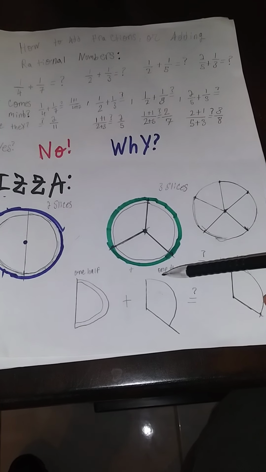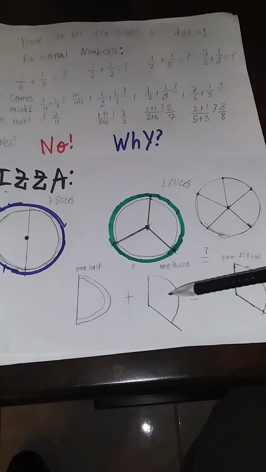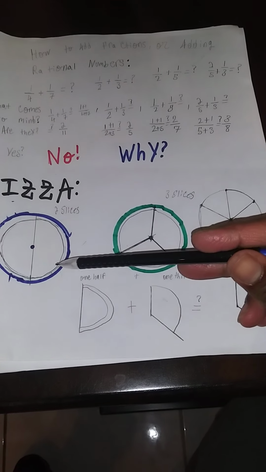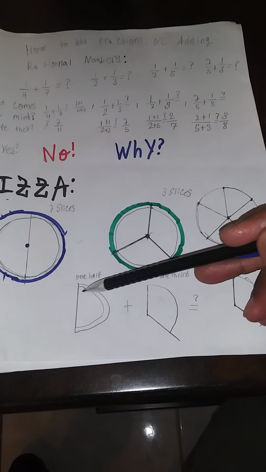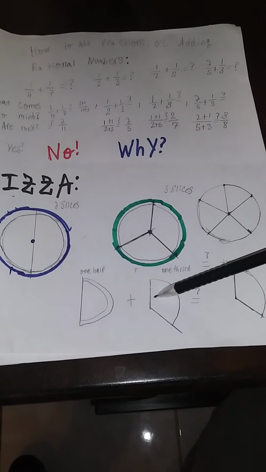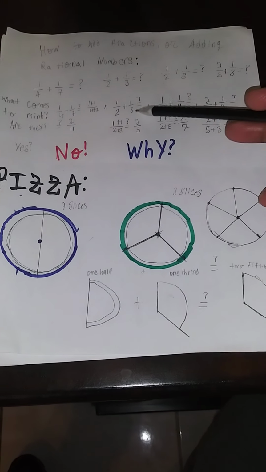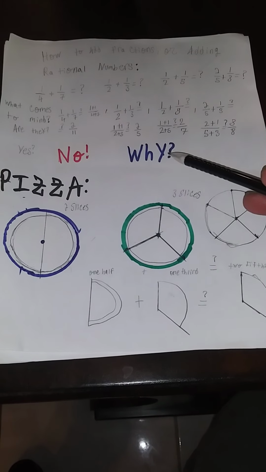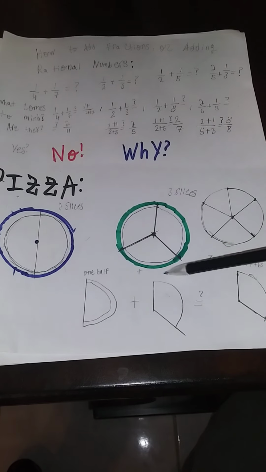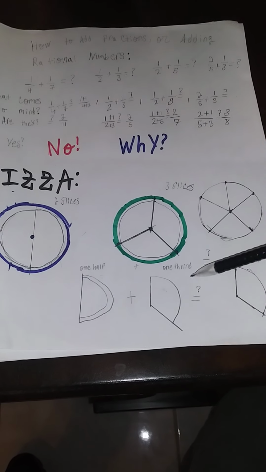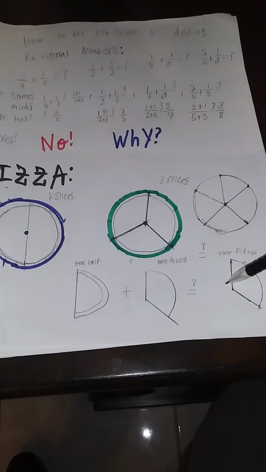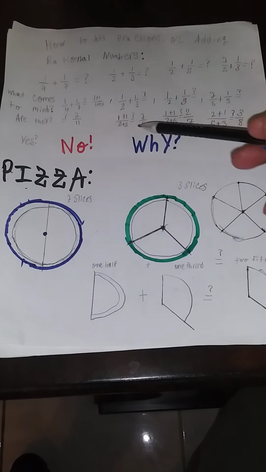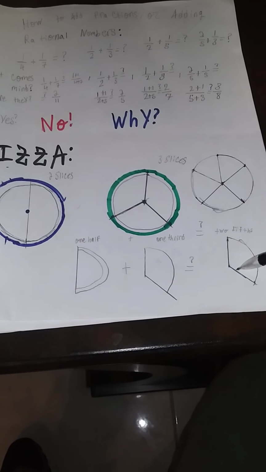So if we add the half slice and the third slice, doing it with this previous method shows us that 1/2 plus 1/3 should be equal to 2/5, if the way we were previously doing it is correct.